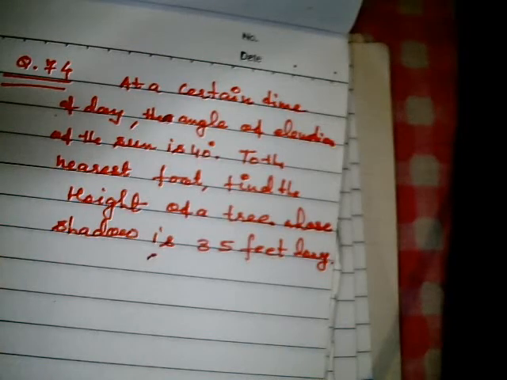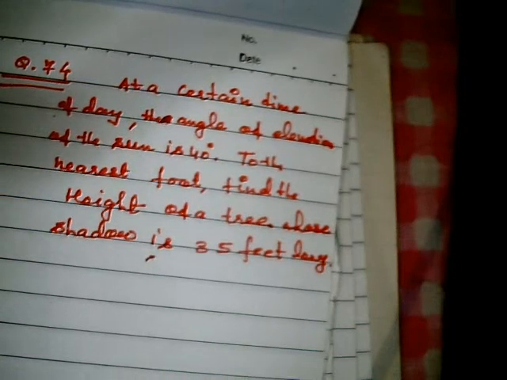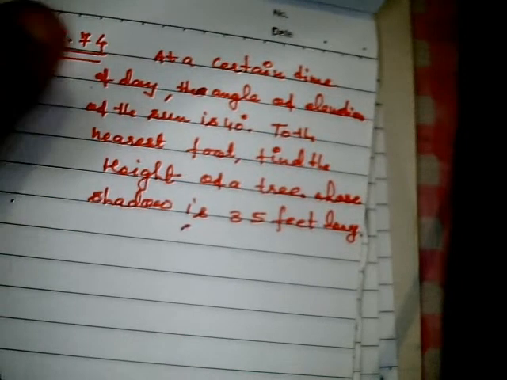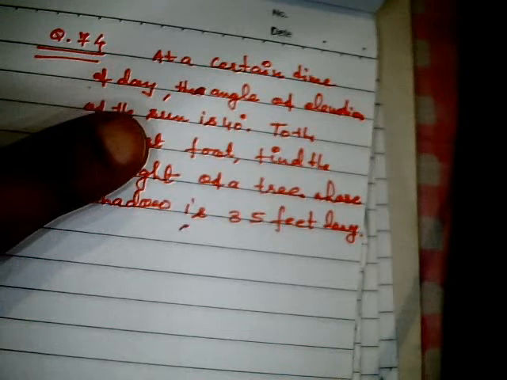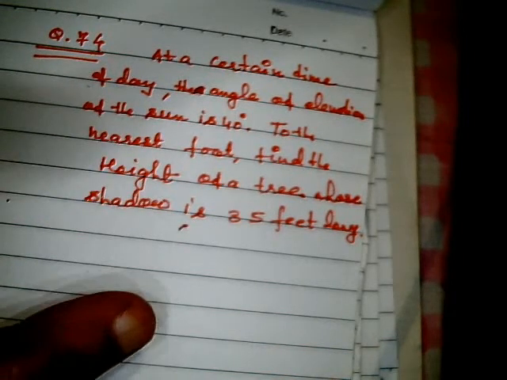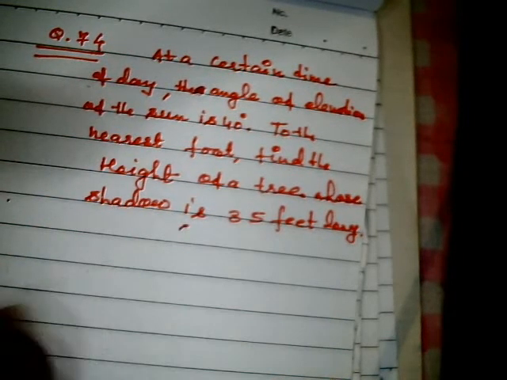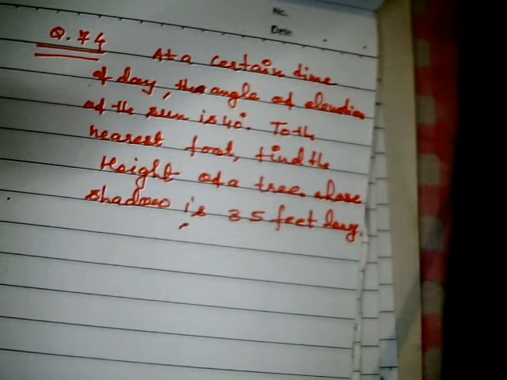Okay, this is the 74th question of your textbook, and I am going to work out this question. We see how the question is and how we can do the question. Okay, this is the question. At a certain time of the day, the angle of elevation of the sun is 40 degrees. To the nearest foot, find the height of the tree whose shadow is 35 feet long.